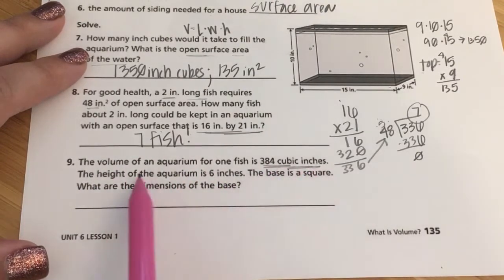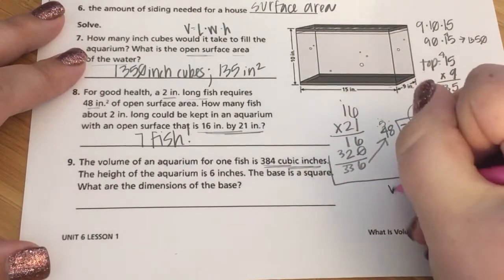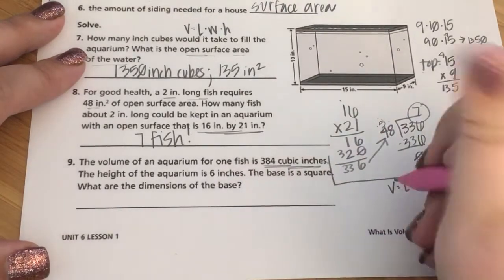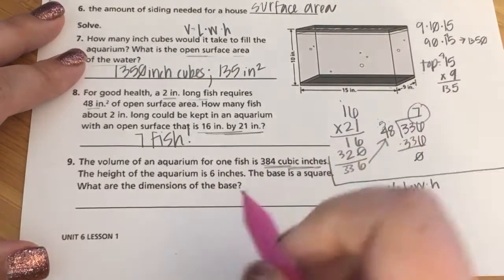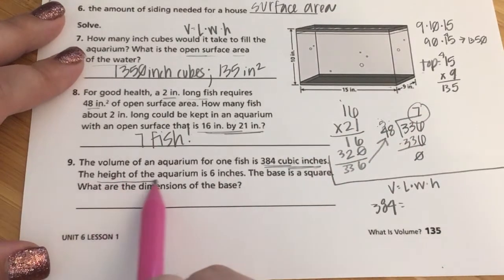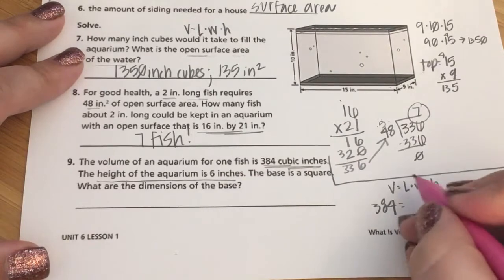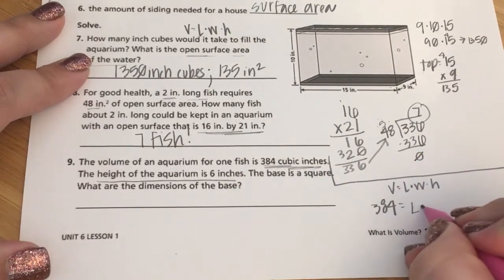So the volume of the aquarium for one fish is 384 cubic inches. So they've already done it. They did length times width times height and found that it was 384 cubic inches. The height of the aquarium is 6 inches. Okay. So the base is a square. Oh, so it's going to be 2 of the same numbers. So what is the dimension?